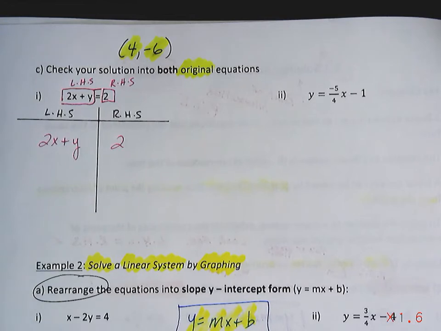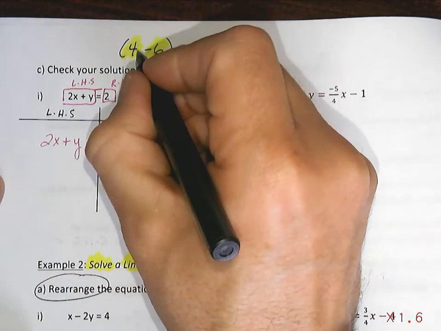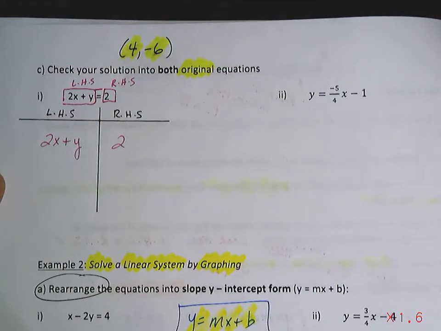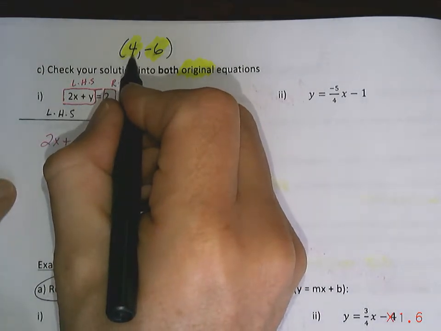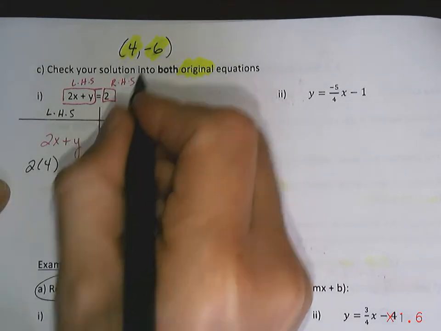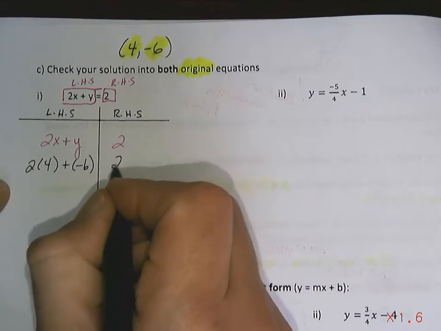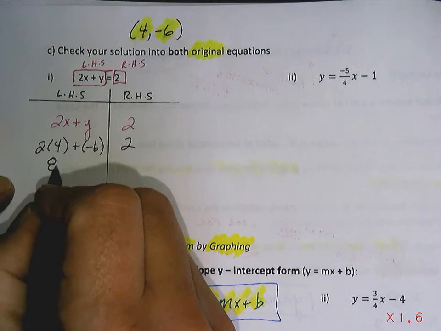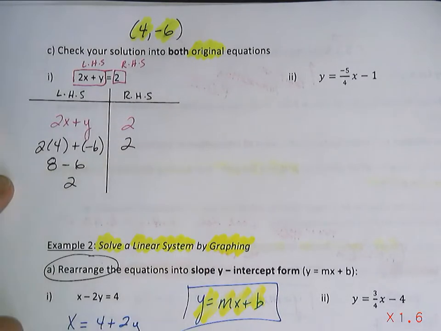What we want to do is check that when x equals 4, y equals negative 6. The way we do that is we find all the places that have an x and we put a 4 in. We find all the places that have a y and we put negative 6 in. Then we do the work. 2 times 4 is 8. Positive times negative is negative. 8 subtract 6 is 2.